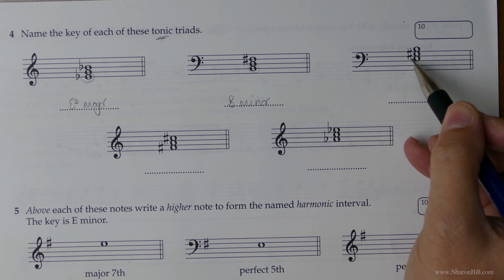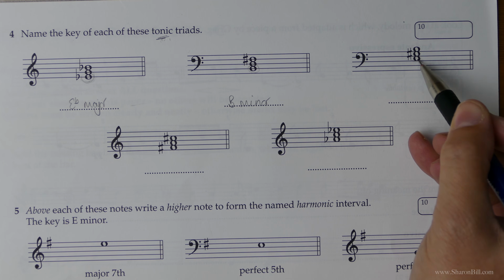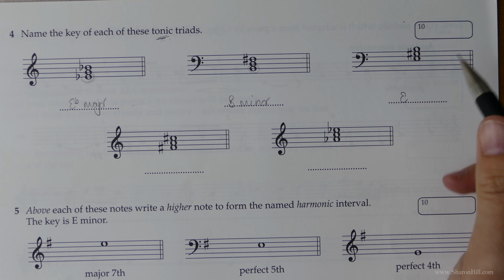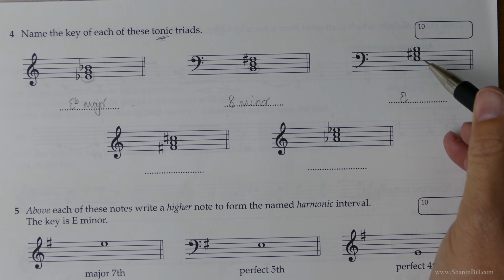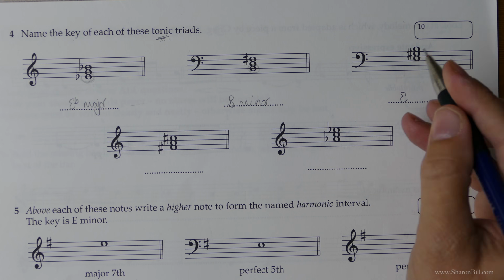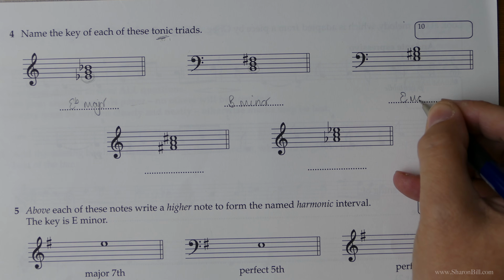So our tonic note here is an E in the bass clef, so we need to decide is it major or minor. E major has a key signature of F, C, G, D sharps. That would explain the G sharp. E minor would not have that G sharp because it's related to G major, which has F sharps in the key signature. So it has to be major to explain that G sharp.